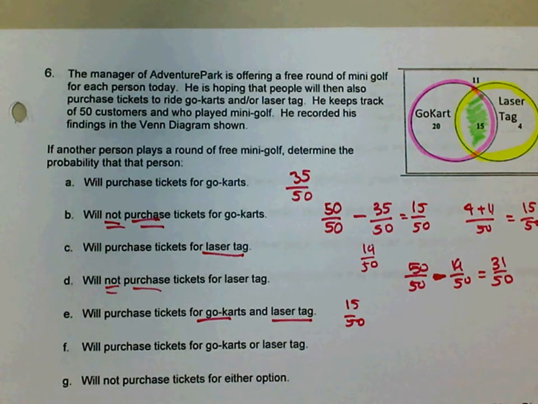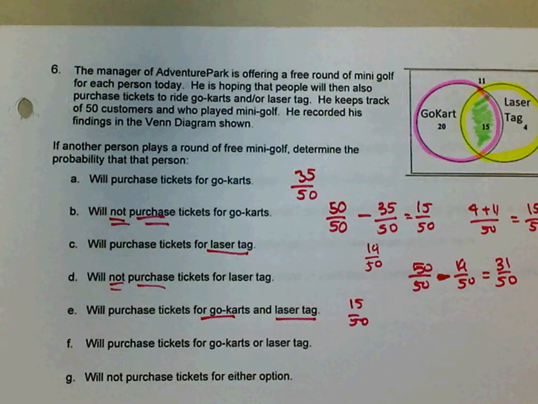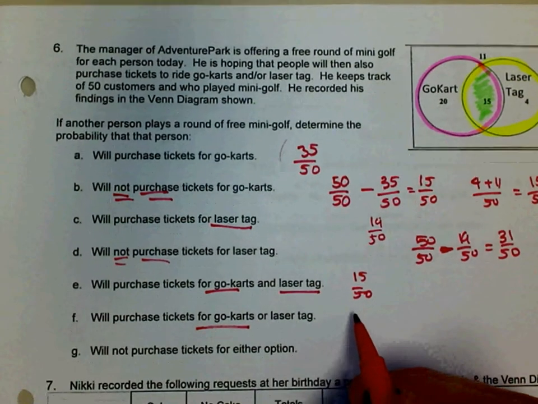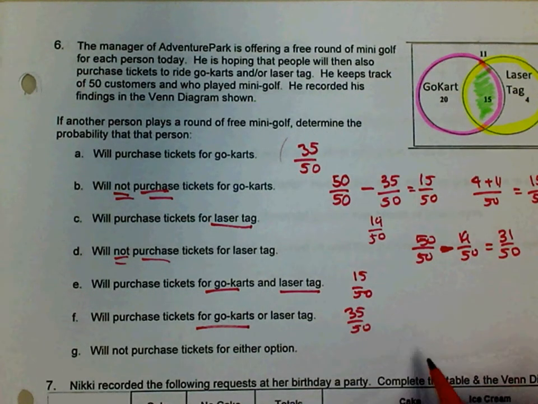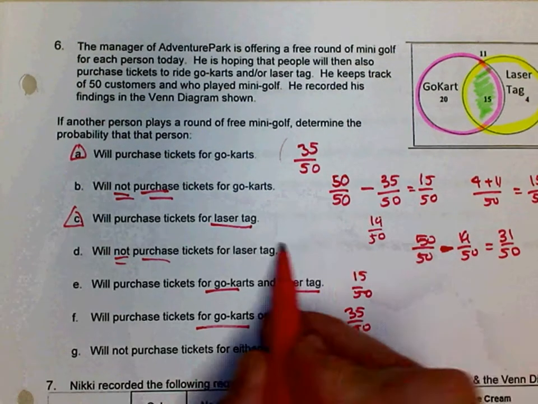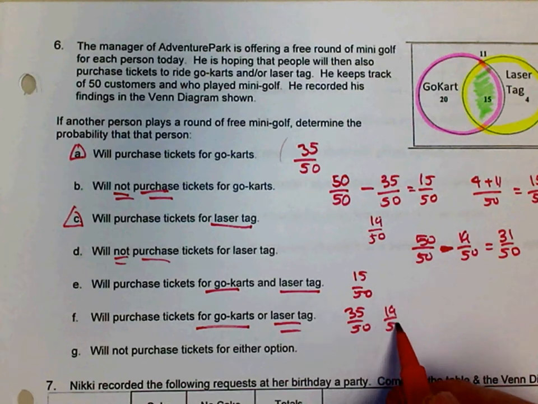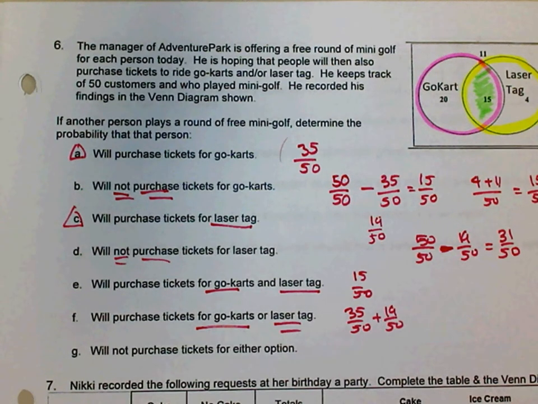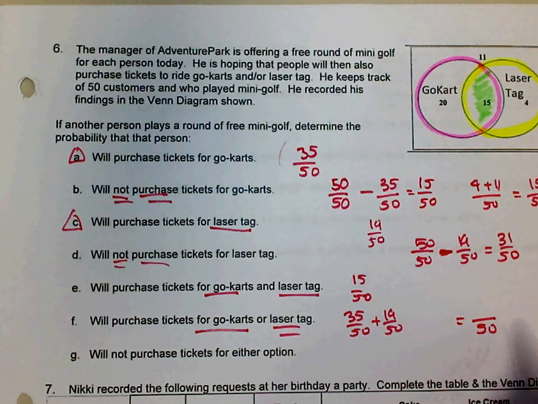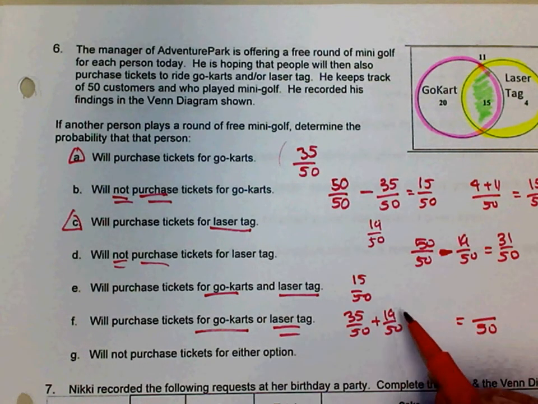Well, purchasing tickets for a go-kart, we answered up here. That was 35 out of 50. Laser tag, we answered here in part C, and that was 19 out of 50. We can add those two together, and that's going to give us a little bit more than what we bargained for, because adding those together, we end up getting something that looks kind of weird.